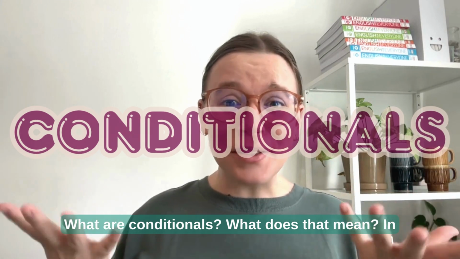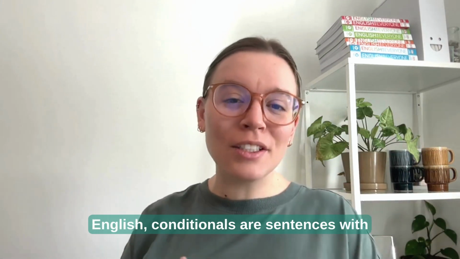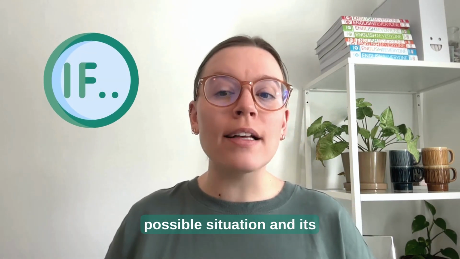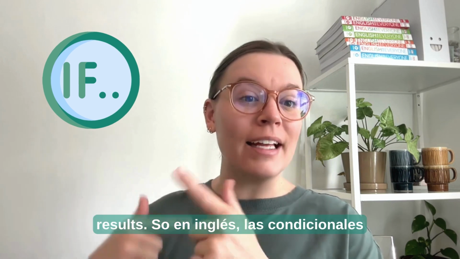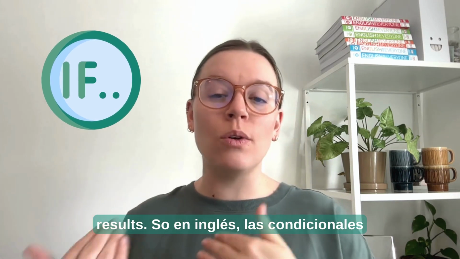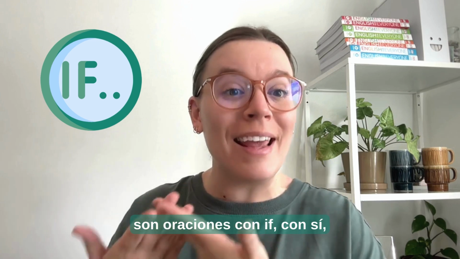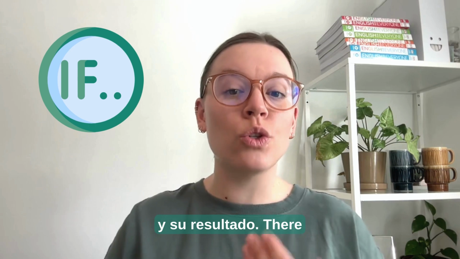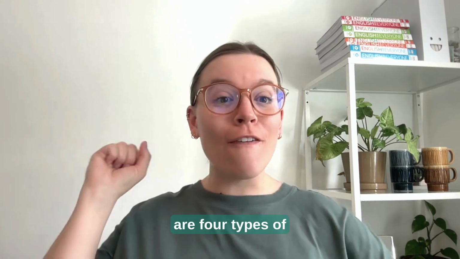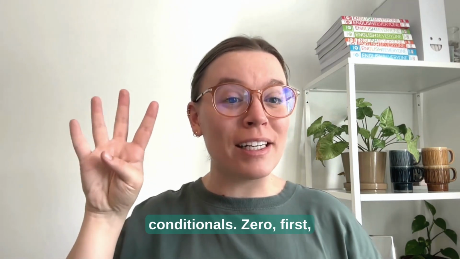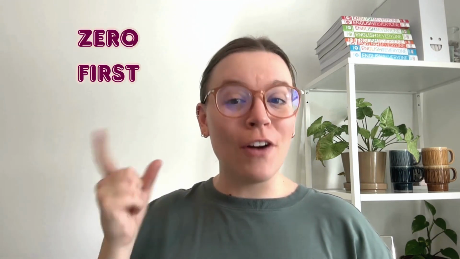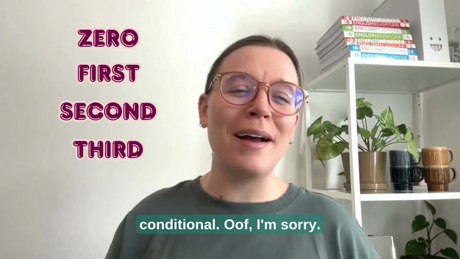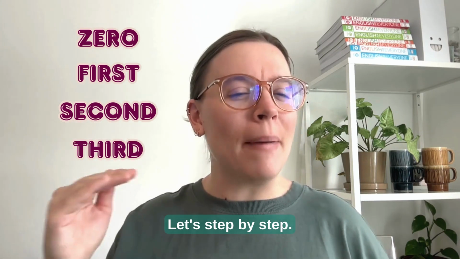What are conditionals? What does that mean? In English, conditionals are sentences with if that describe a possible situation and its results. So en inglés, las condicionales son oraciones con if, con sí, que describen una situación posible y su resultado. There are 4 types of conditionals: zero, first, second, and third conditional. Let's go step by step.